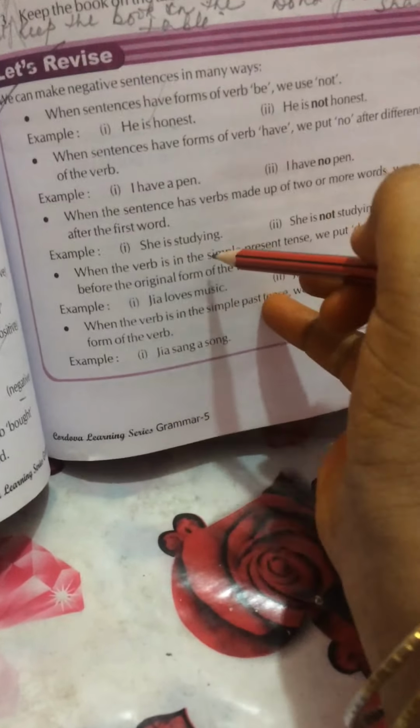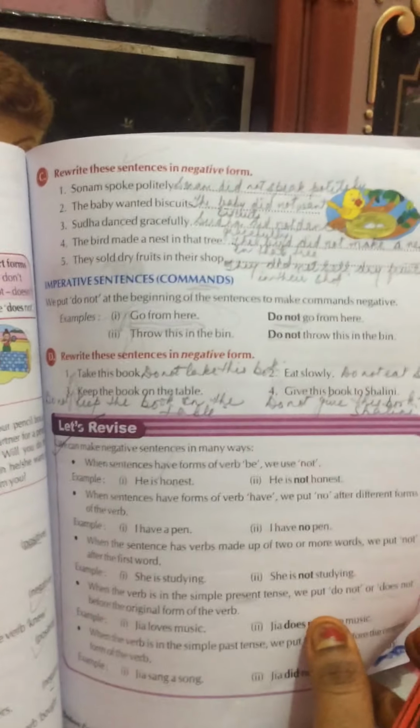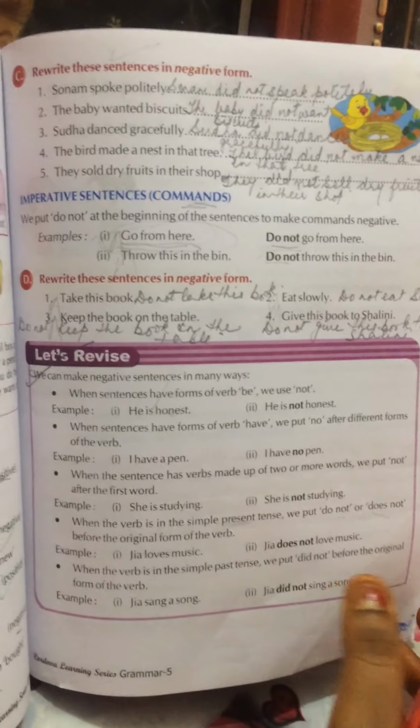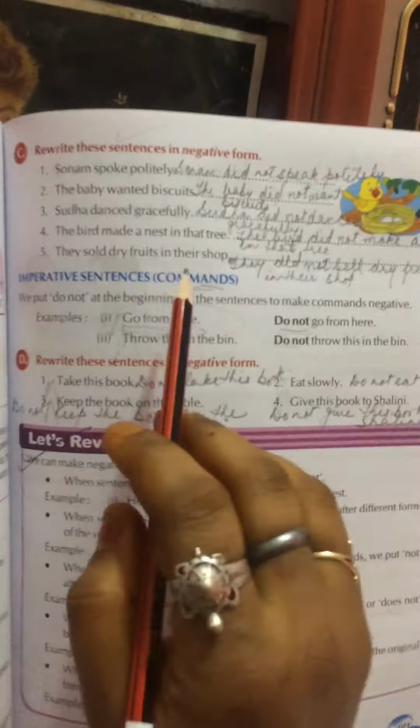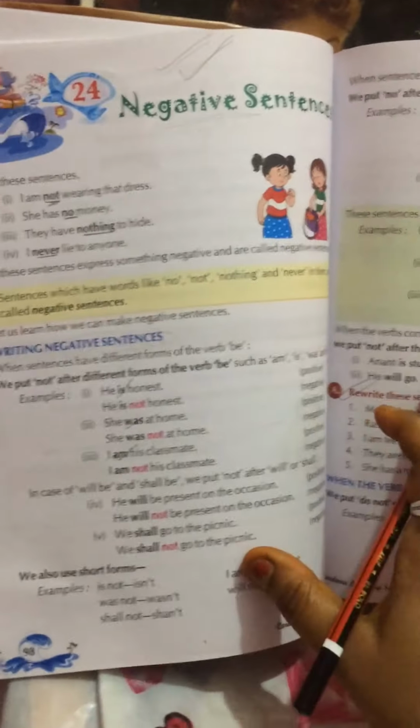That is, Gia sang a song, Gia did not sing a song. Clear? Children, for your assignments, I'll click the pics and give them to you, and you have to write in your note copy. Clear? Now today this negative sentences chapter, chapter 24 of your unit test, is over. Clear? Thank you.